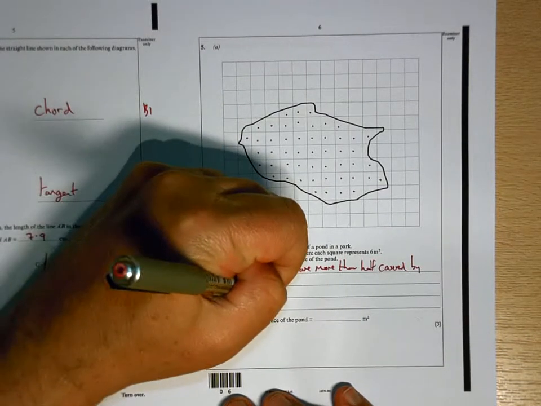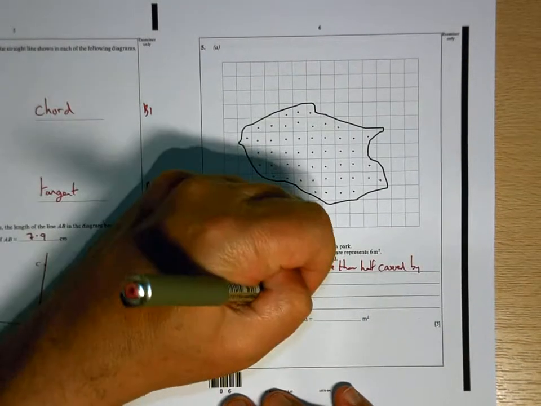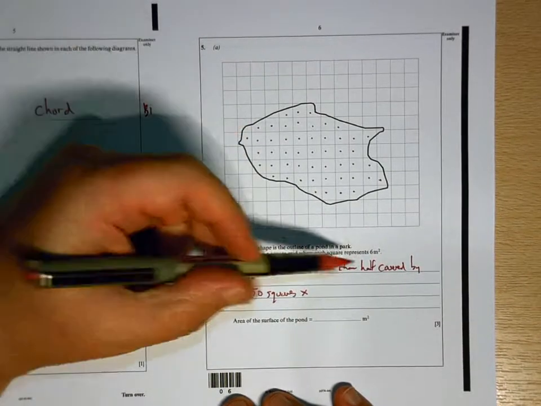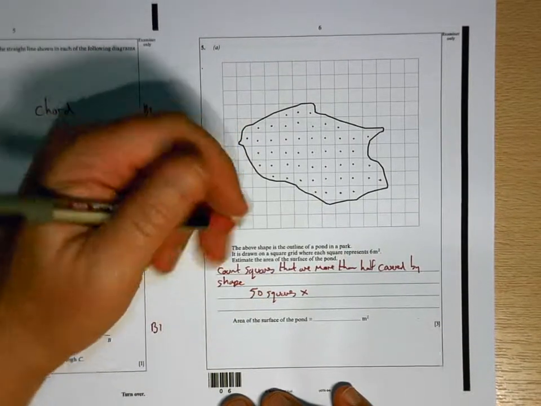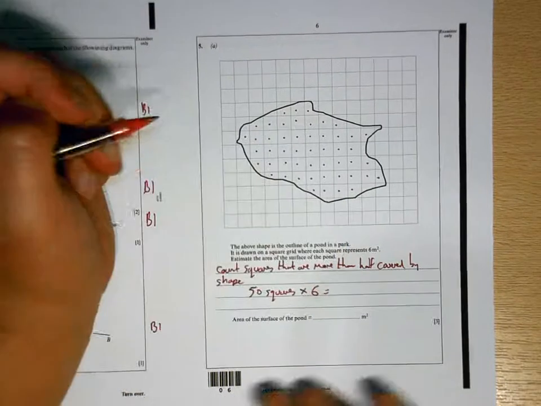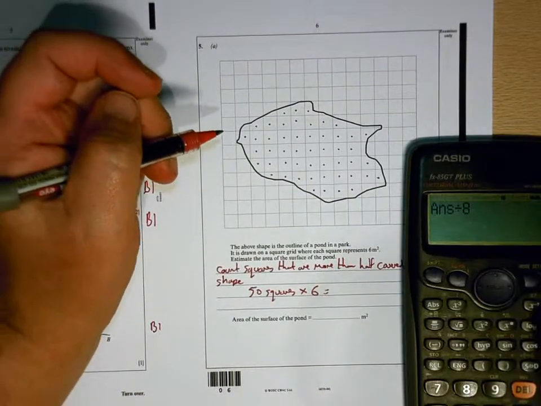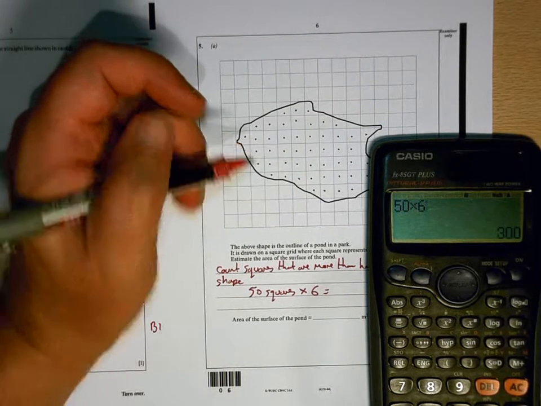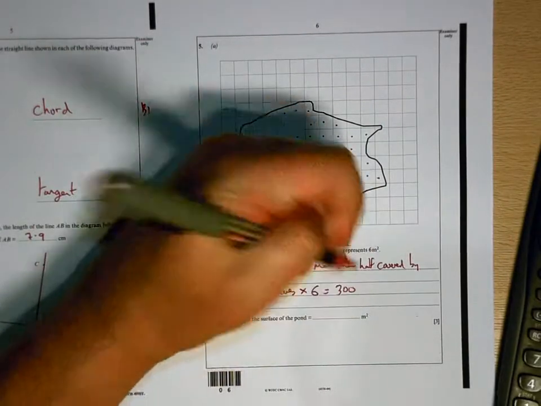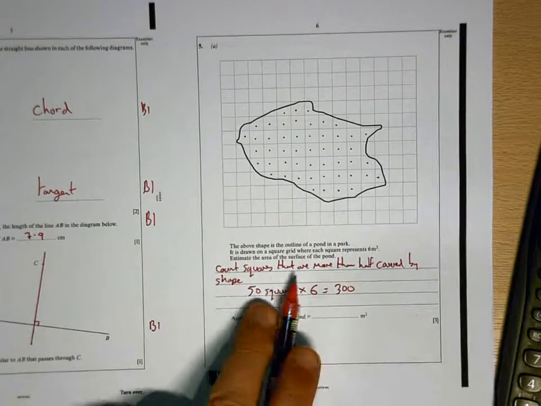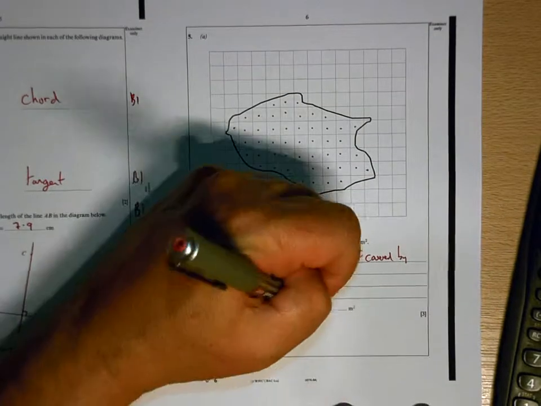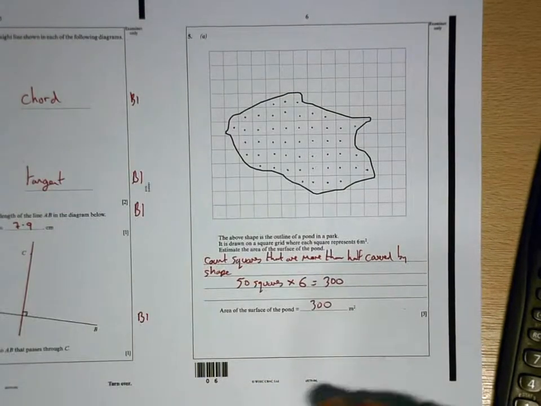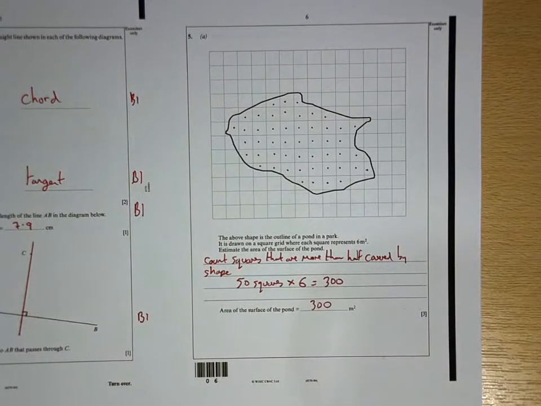So it's 50 squares, and each one of those squares represents 6 meters. So you can do 50 times 6, 300. And this time it's not telling you to give units, it's already there for you, 300 units.